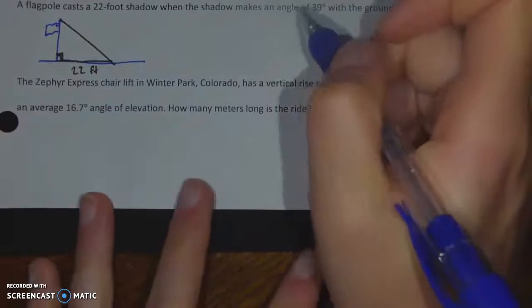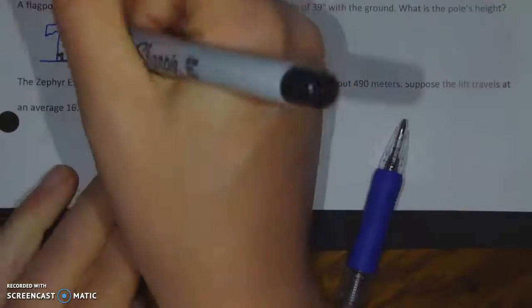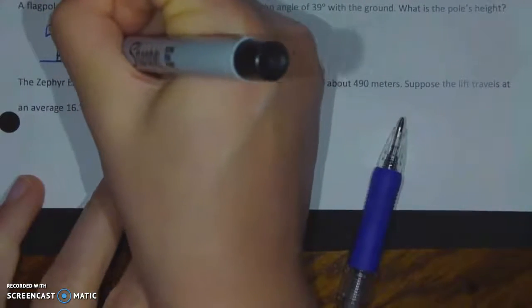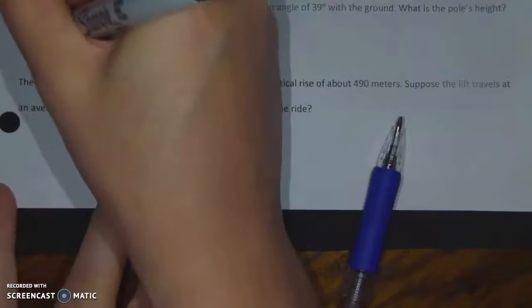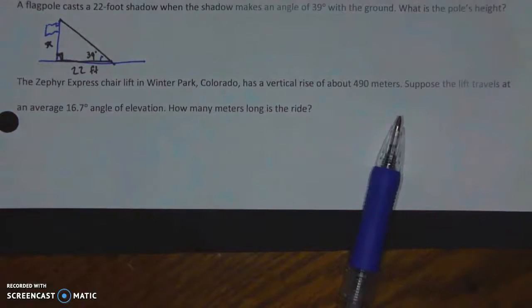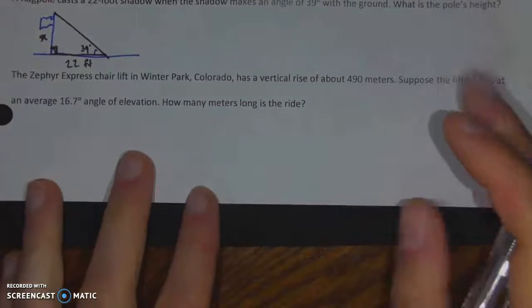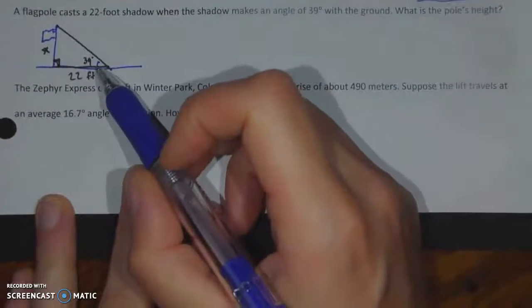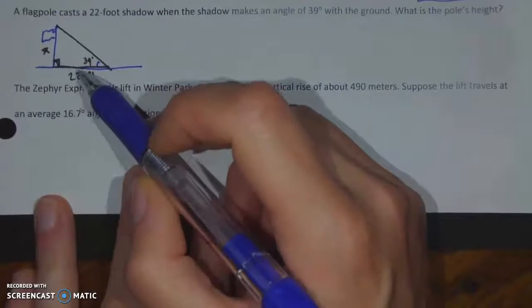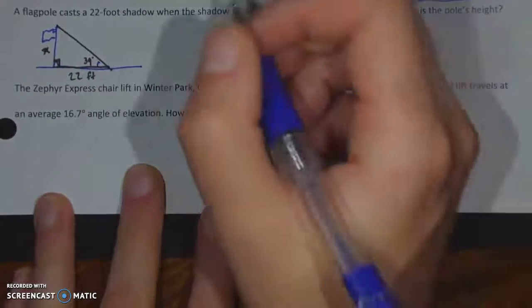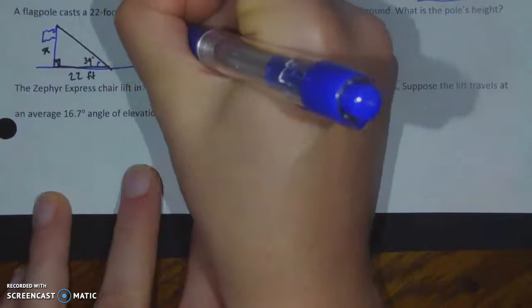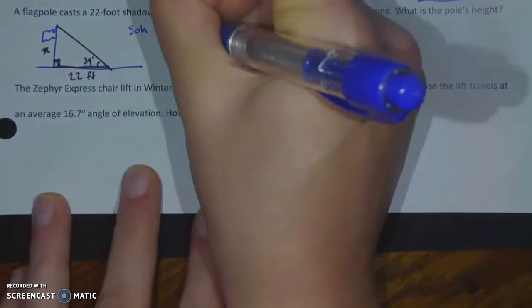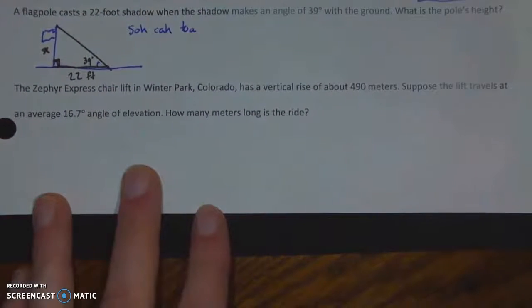So the shadow makes an angle of 39 degrees with the ground. So here we should have a measure of 39. And we want to know what the pole's height is. Maybe someone climbed it and it's just like, look how tall I climbed, or how far I climbed. So let's actually solve this then. Well, as soon as I see a right triangle that has an angle and two sides, whether we know them both or not, that means I'm probably going to be dealing with SOHCAHTOA. So I write that out immediately.